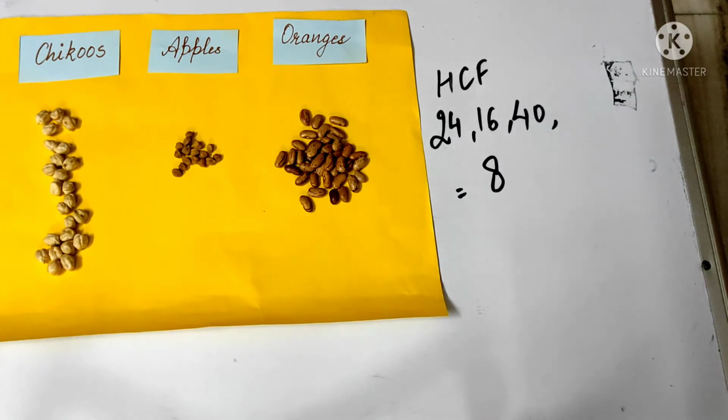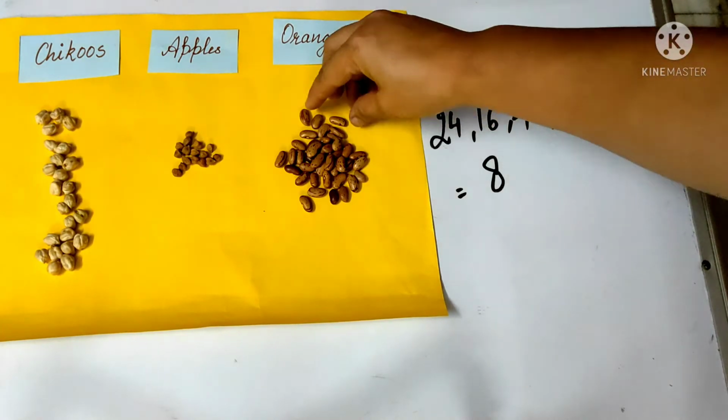Now if we divide these numbers by 8, we are able to identify the grouping. So there are 40 oranges. If I divide 40 by 8, it comes out to be 5. Now in order to make 8 parts, I need to group 5 pulses together.